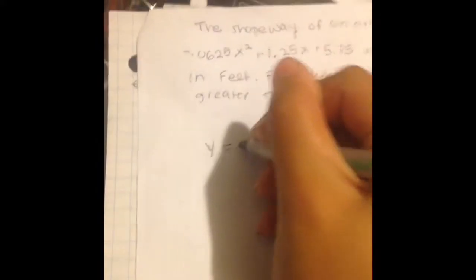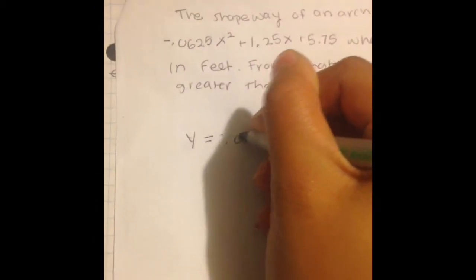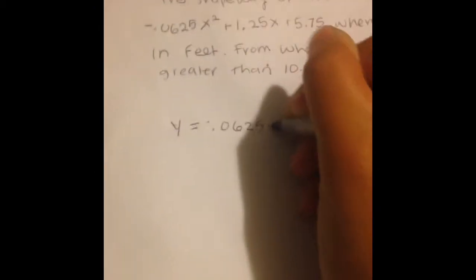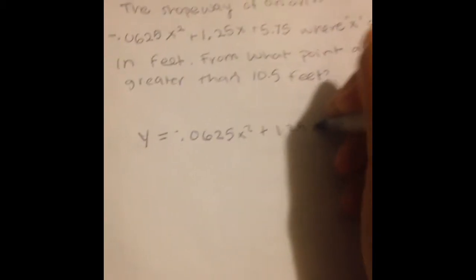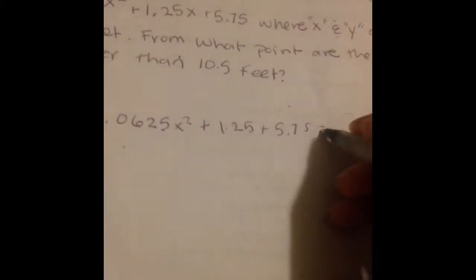Now we're trying to find the shape of an object, which means there's an arch, and we're trying to see if something can go through. The first thing we're going to do is y equals negative 0.0625 x squared plus 1.25x plus 5.75. Okay, and I'm doing this by myself and it's quite hard. Then what we're going to do is equal that to y.